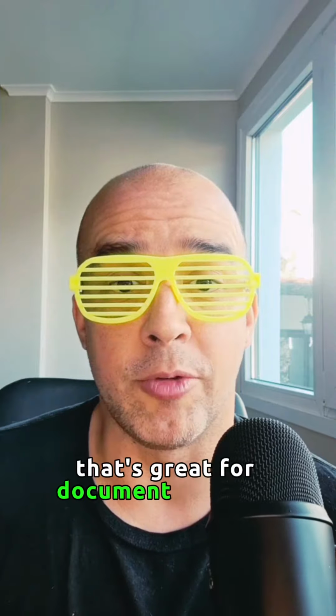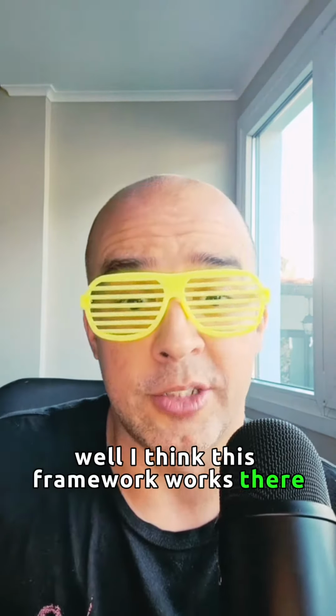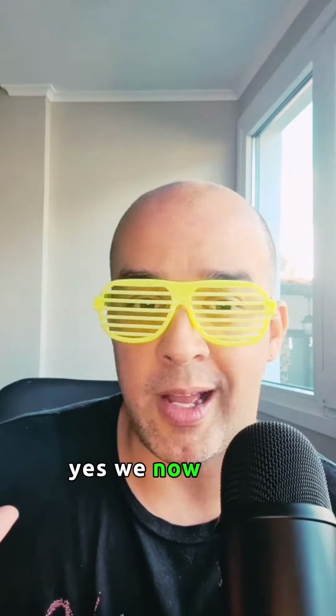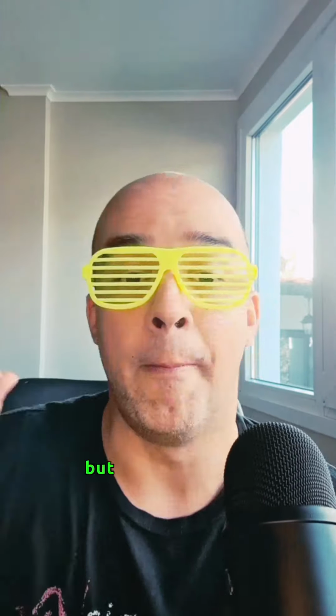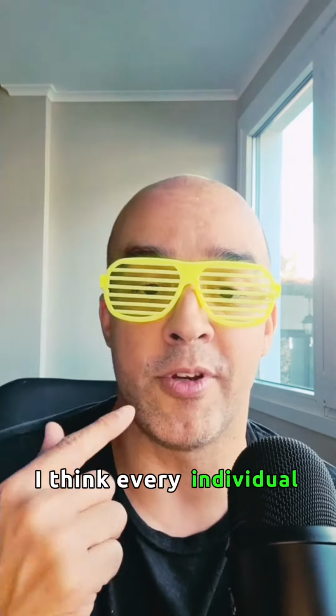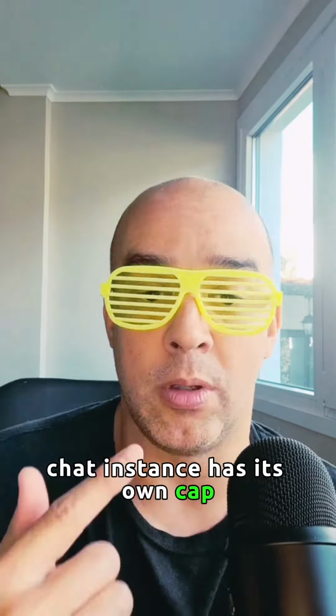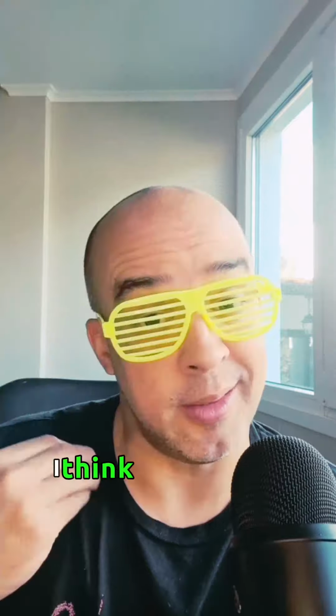Okay, that's great for document retrieval, but what about regular prompting in the chat interface? Well, I think this framework works there too. Here's why. For starters, yes, we now have language models that have token context windows of 128,000, 200,000, but in the chat interface, I don't think they are given access to the whole context window. I think every individual chat instance has its own cap. So that means that you really have to watch the length of your prompt. However, if you have a bunch of information, I think this is still a good way to go.